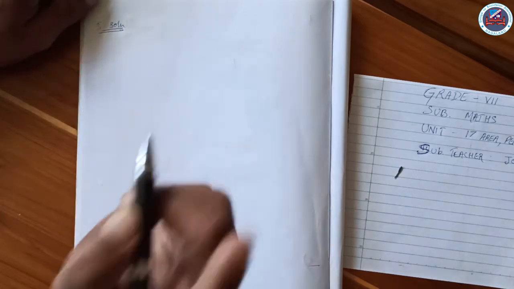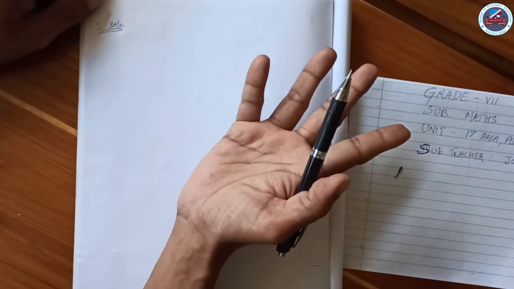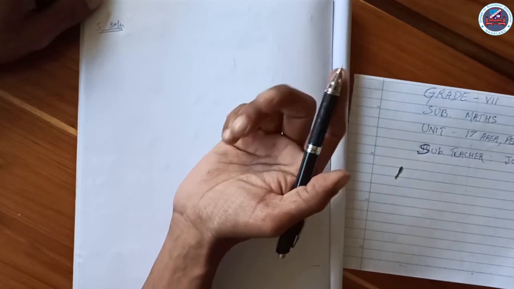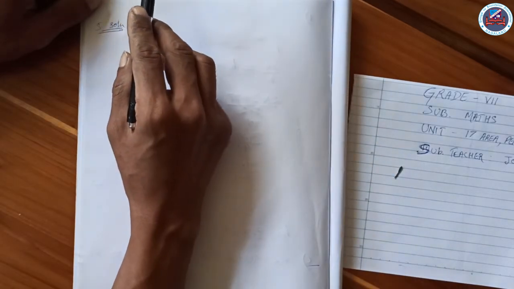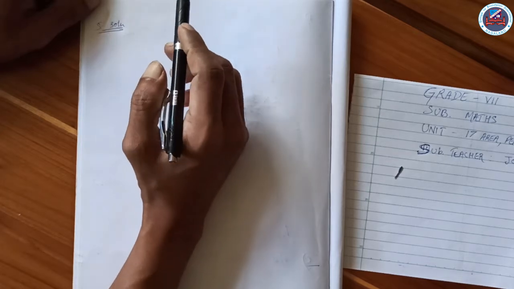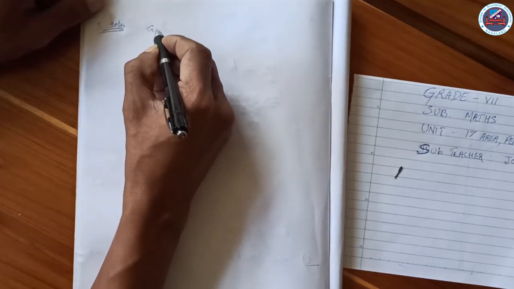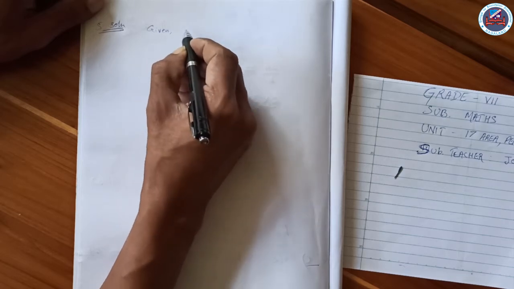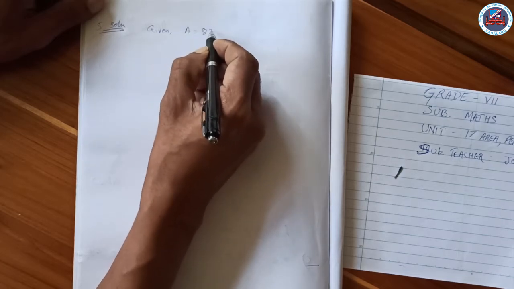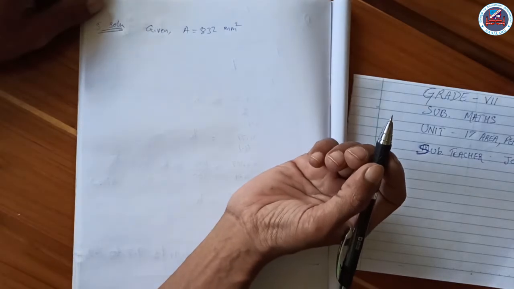Your question 5 says, look in your textbook. The parallelogram formula also I have given you. Much explanation is there in the PPT. Please go through. A parallelogram has an area of 832. So what is given here? Area is equal to 832 millimeter square. It's given in the question.